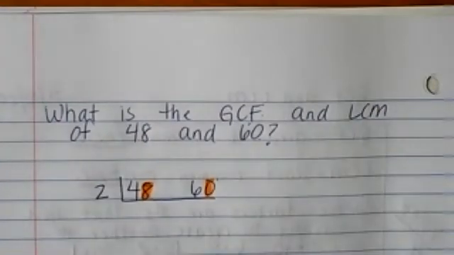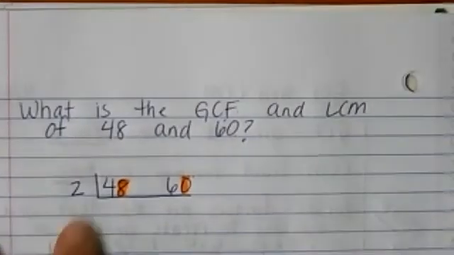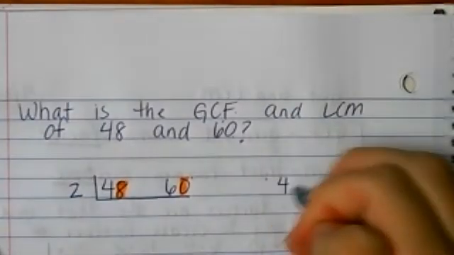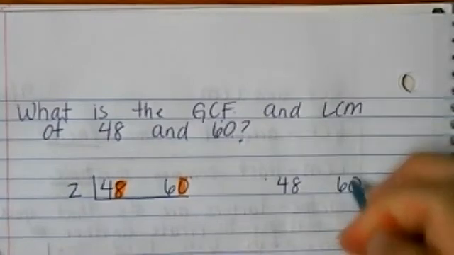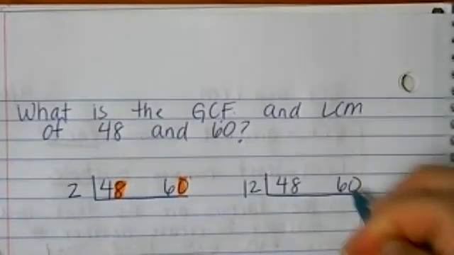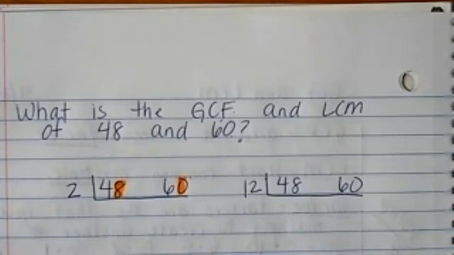Now, Tyler H in the chat box told me I could divide them both by 12, and he's not wrong. He just knew a different thing. So my ladder is with a 2, but Tyler wants to start his ladder with a 12 because he knows that both of these numbers can be divided by 12.